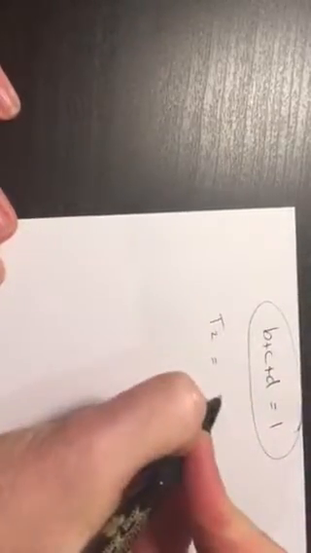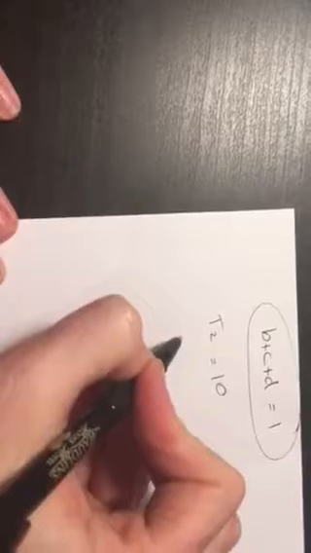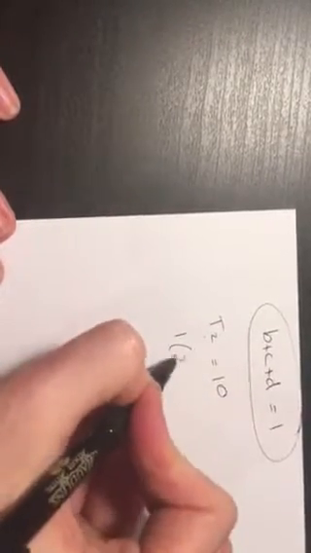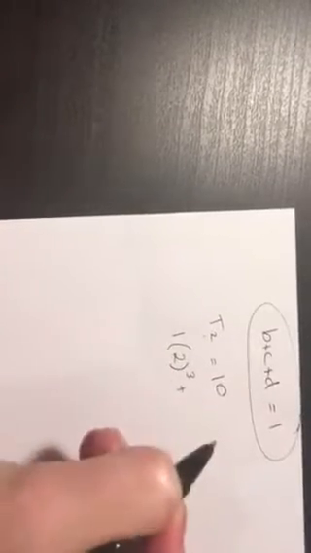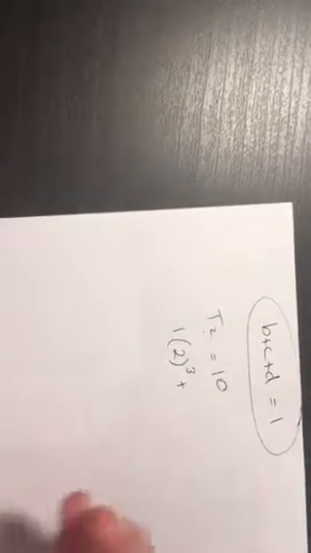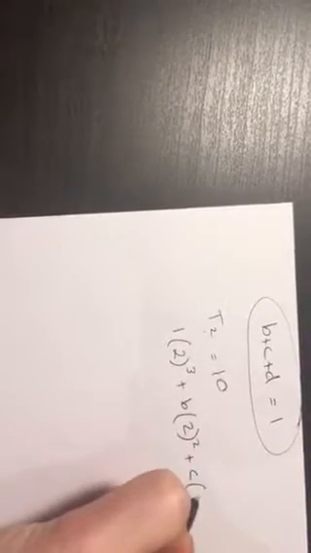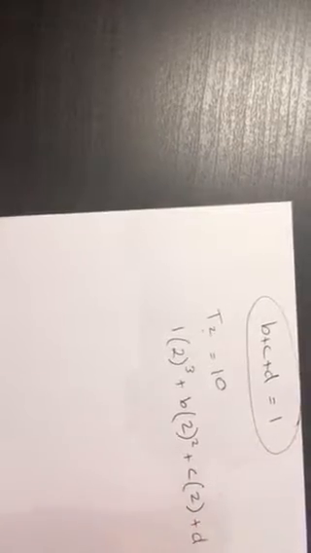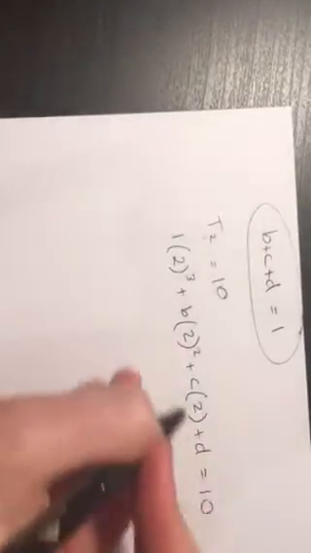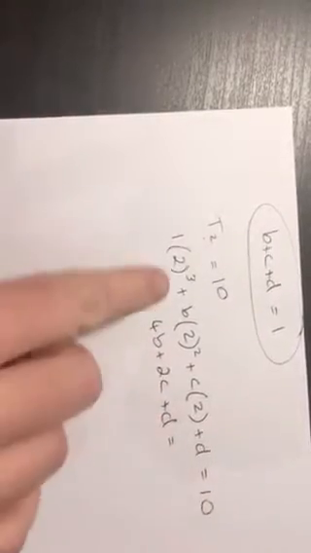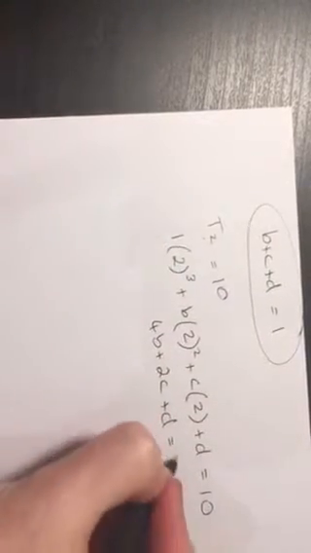Leaving a simultaneous equation. I know that T2 is equal to 10. So anywhere I have an n, I can replace it with 2. Plus b times 2 squared plus c times 2 plus d, and that's equal to 10. Clean that up, you end up with 4b plus 2c plus d is equal to 10 minus the 2 cubed, which gives me 2.